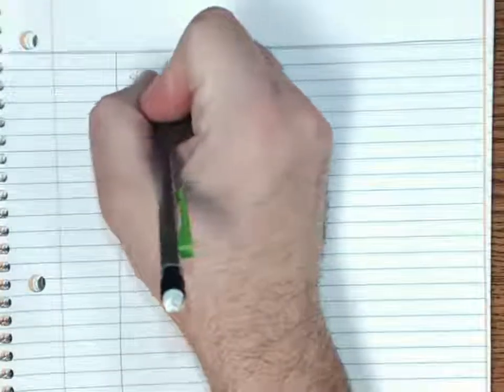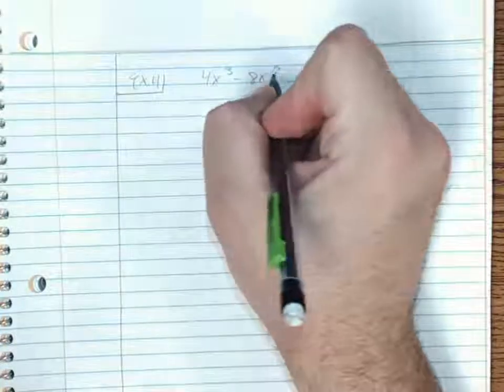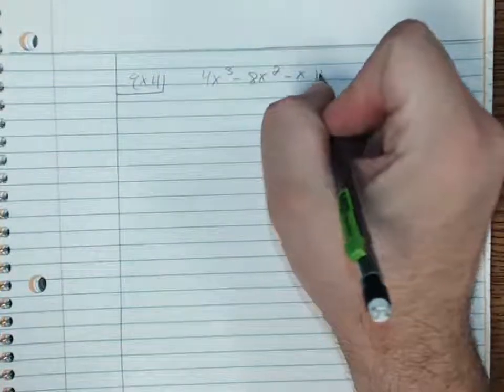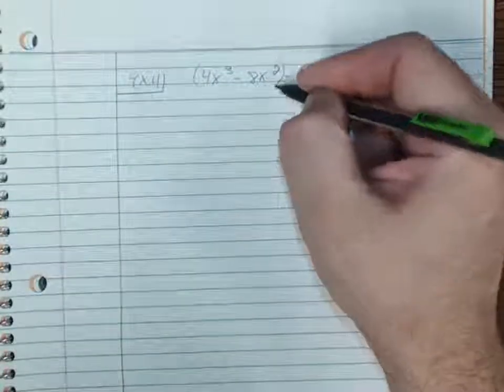So example 4, we have 4x cubed minus 8x squared minus x plus 1. Go ahead and make a group out of the first two terms.